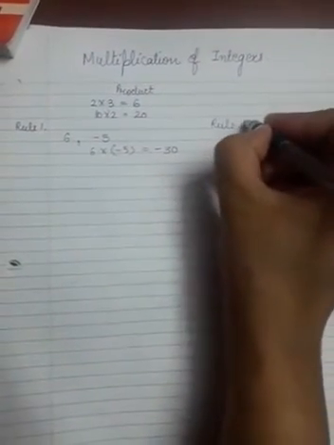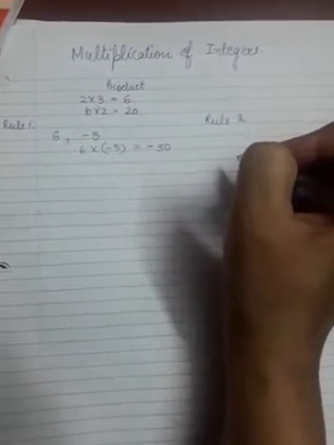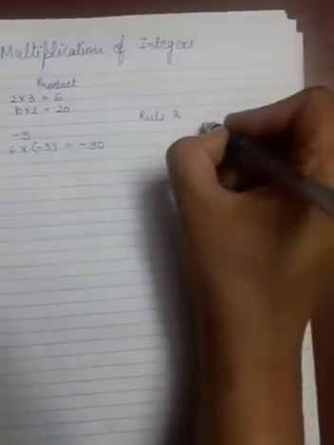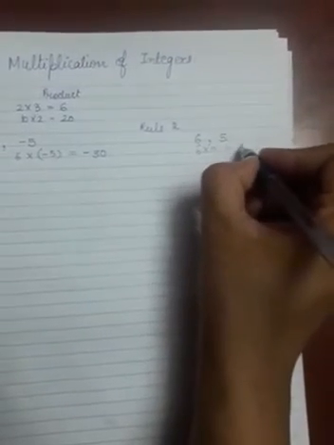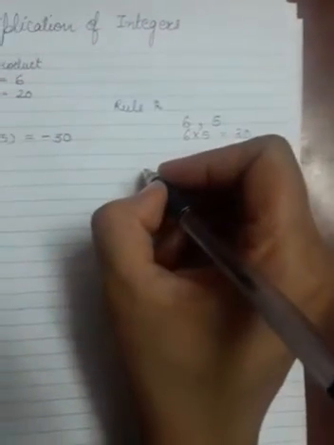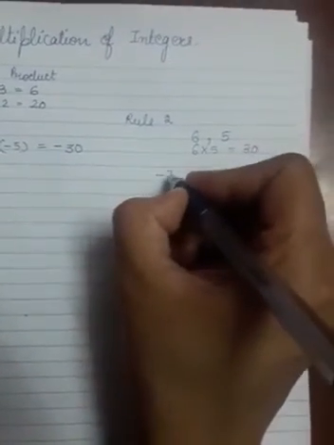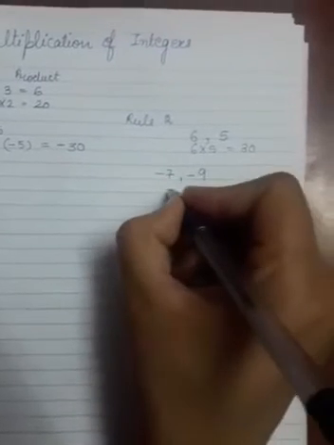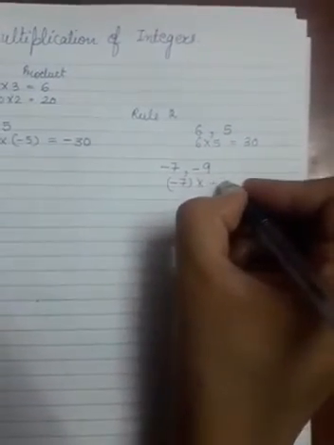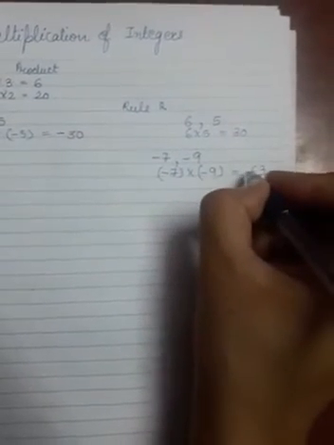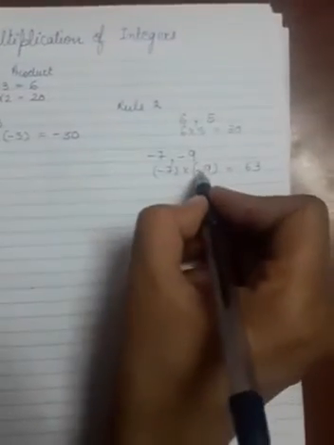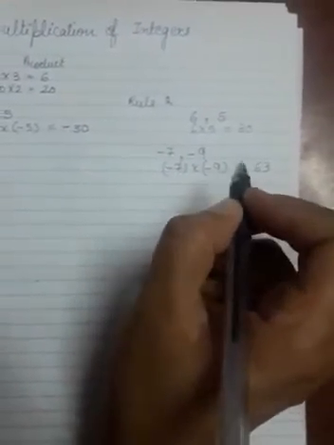Rule 2 is for integers having the same sign, like 6 and 5. 6 multiplied by 5 is 30. The product will have a plus sign. Another example, I take minus 7 and minus 9. I have to multiply minus 7 with minus 9. The answer will be 7 into 9 is 63, but no minus sign should be here. Minus into minus is plus, I have told you earlier.